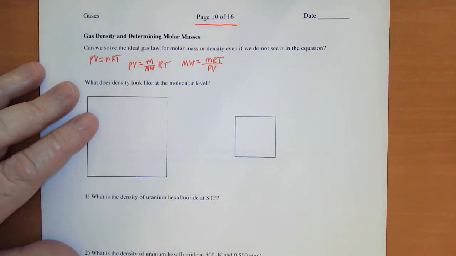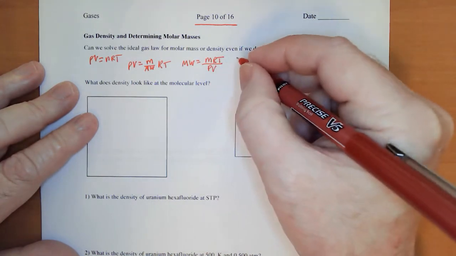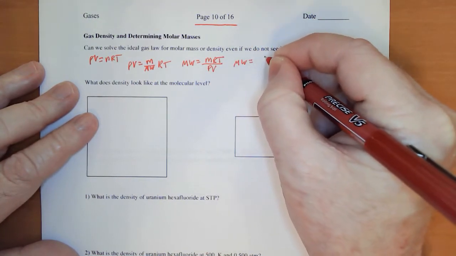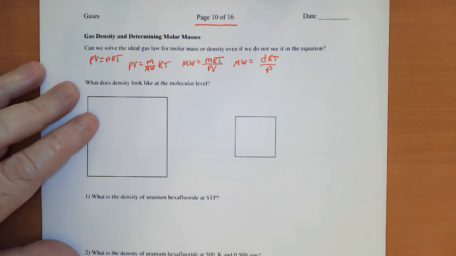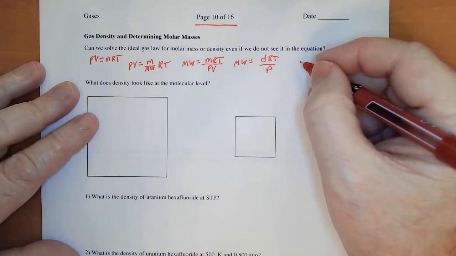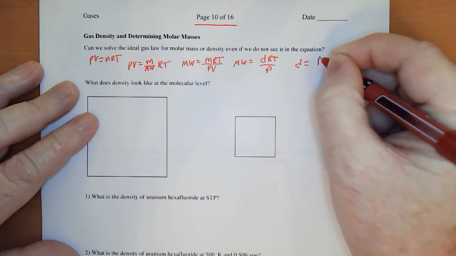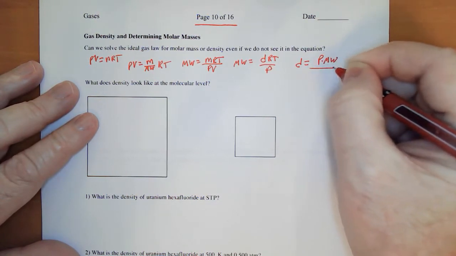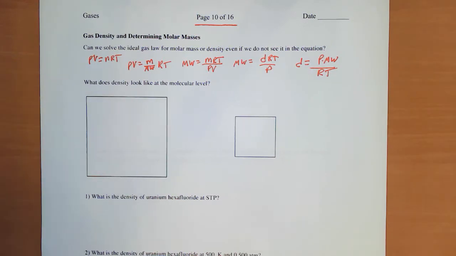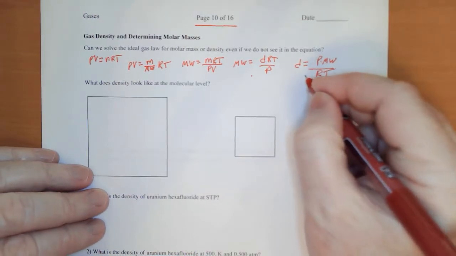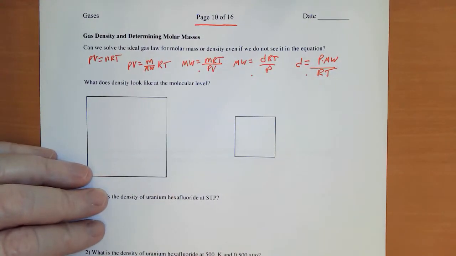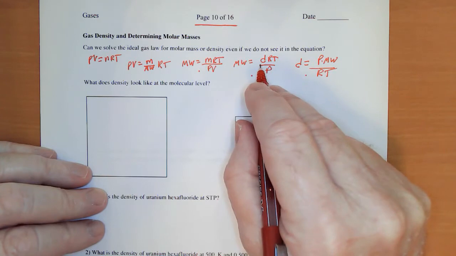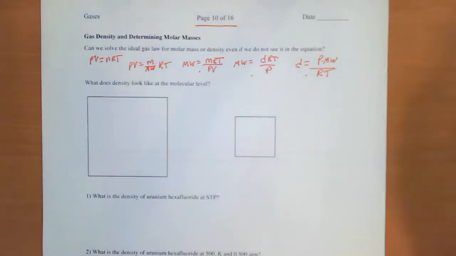It works really well for us. Also notice it's got mass over volume, so we could also say that molecular weight equals dRT over P. Okay? And it is possible to rearrange this for density, which is pressure times molecular weight over RT. These are two very convenient equations for homework problems, but this is the really good one right there. That's the one we use in a laboratory situation because we don't really have devices that measure density directly, but we can measure mass and we can measure volume.